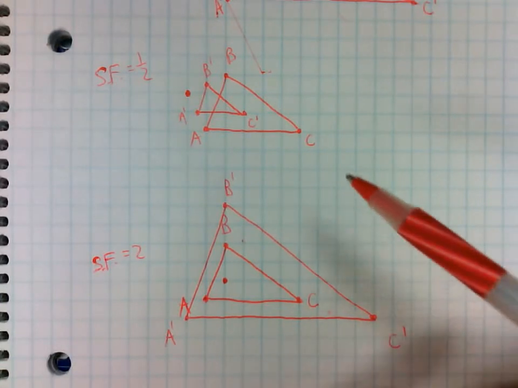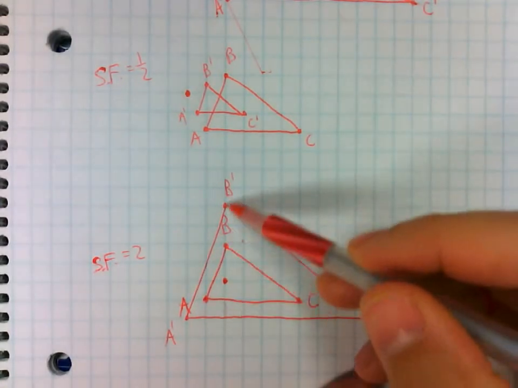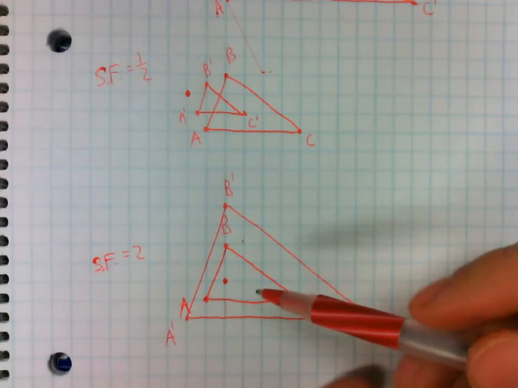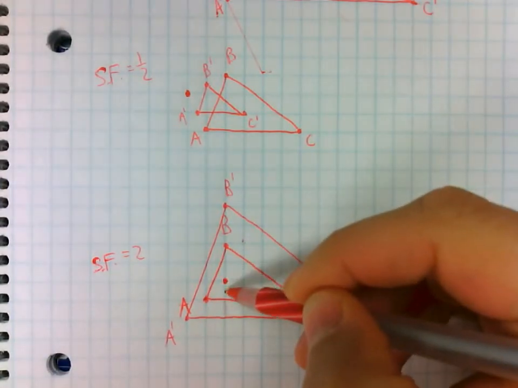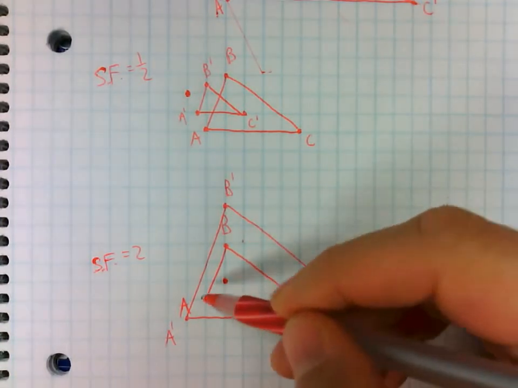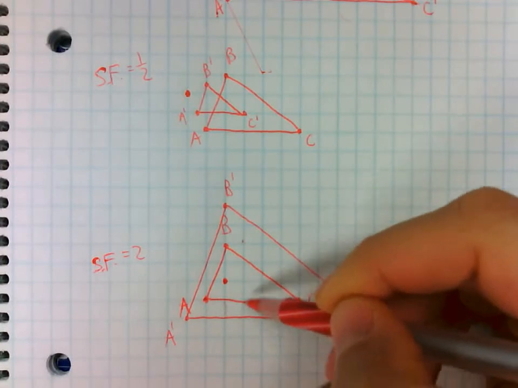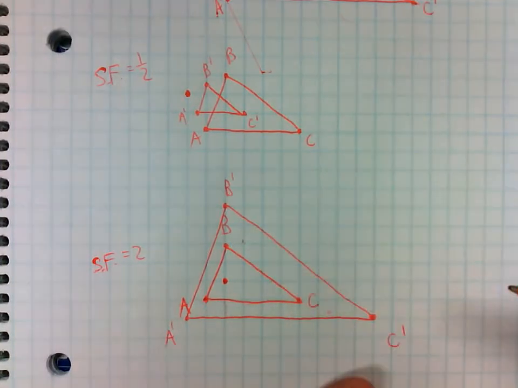Now, you might look at this and go, well, wait, this only moved out 1 unit away, but this moved out 2 units away. Well, that makes sense because when I look in here, my center point is actually closer to the bottom than to the top. So it makes sense that this line is going to stay a little bit closer to this line than this line will stay to this line.